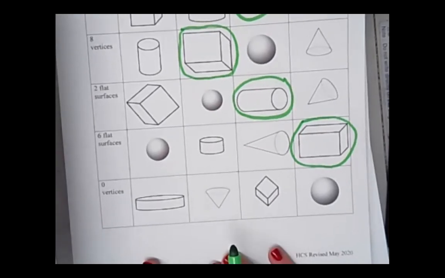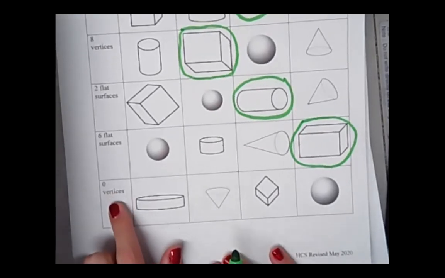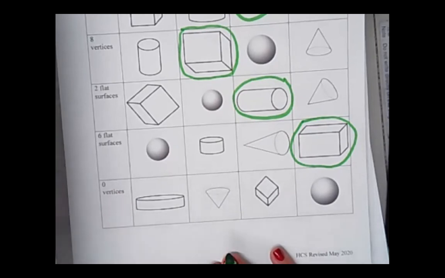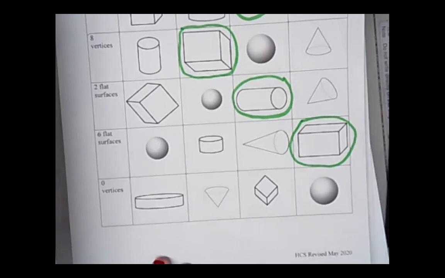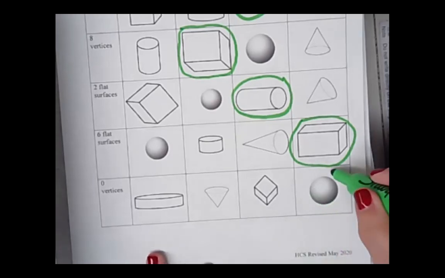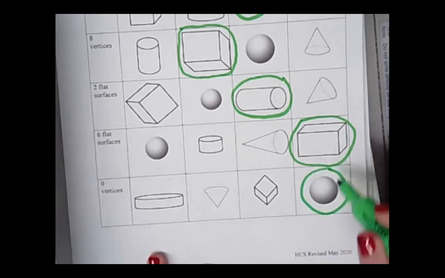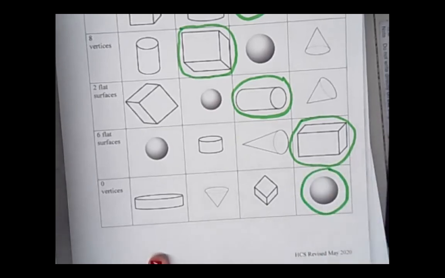And our last one, can you find the shape with 0 vertices? The shape that has 0 vertices. That one was a tricky one. You could have said the sphere because it has no corners or vertices.